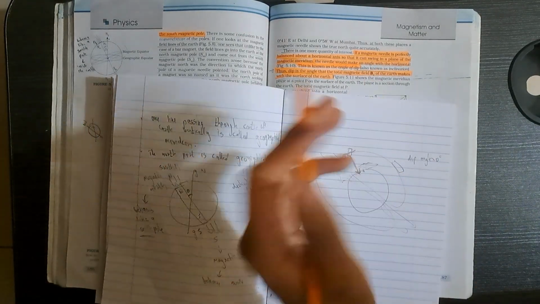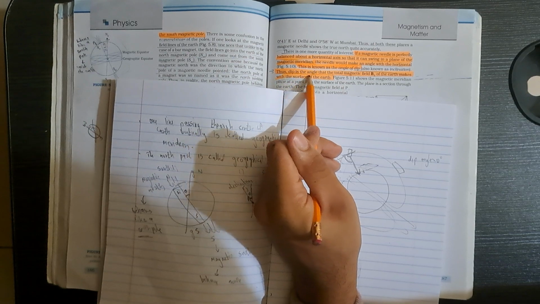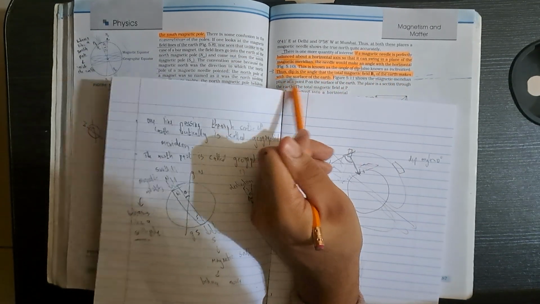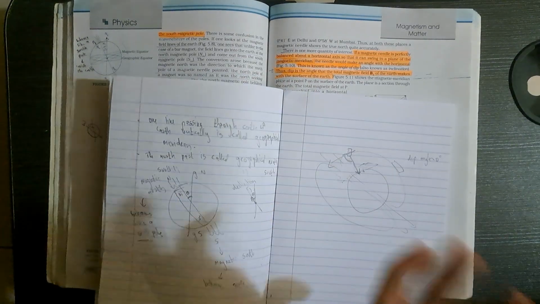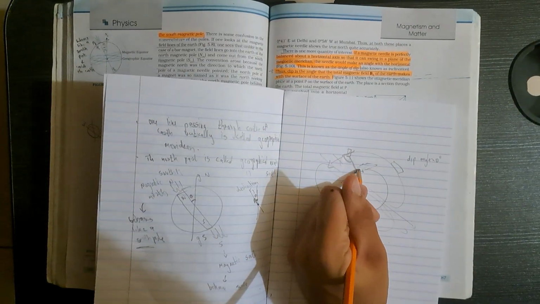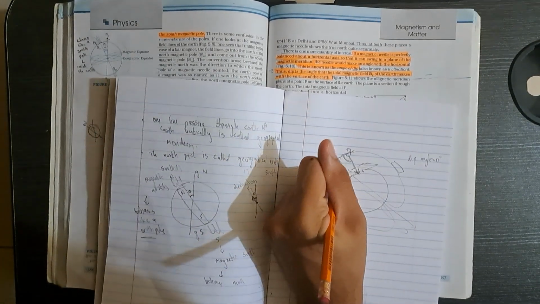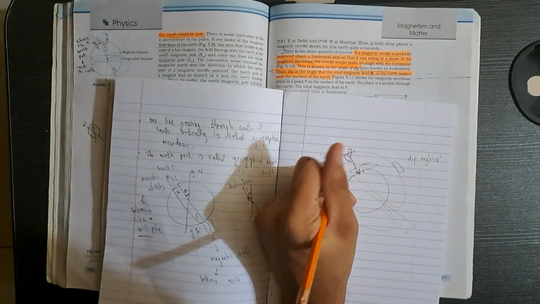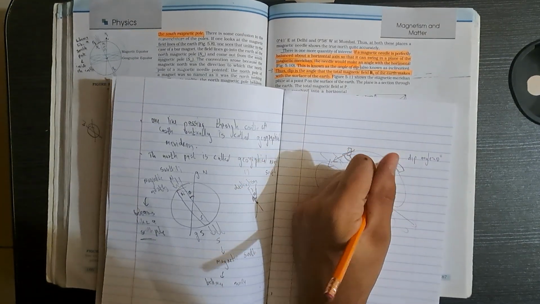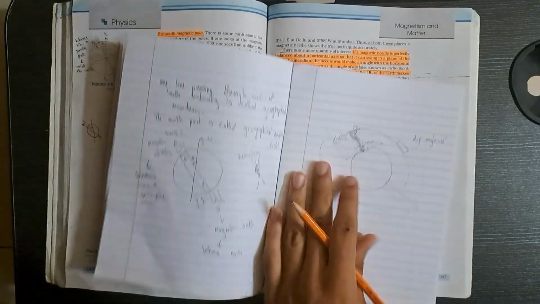So in other words, the angle of dip is the angle that the total magnetic field of the earth makes with the surface of the earth. Understand, with the surface of the earth. Over here, what is the surface of the earth? This way. Now what is the direction of the magnetic field? Downwards. Why? Because this is connected like this. This angle is the angle of dip.